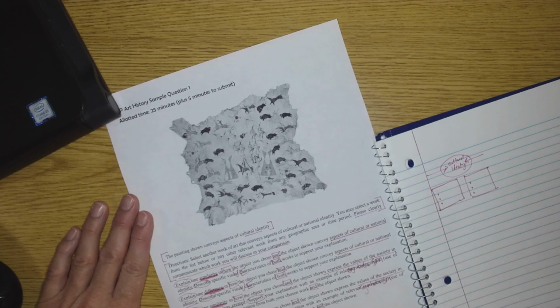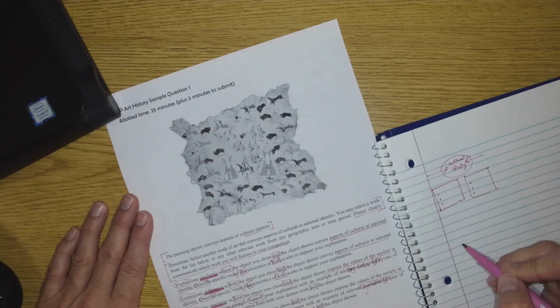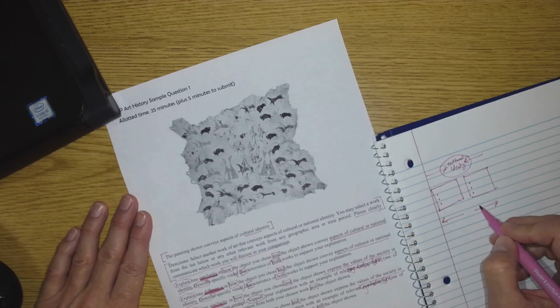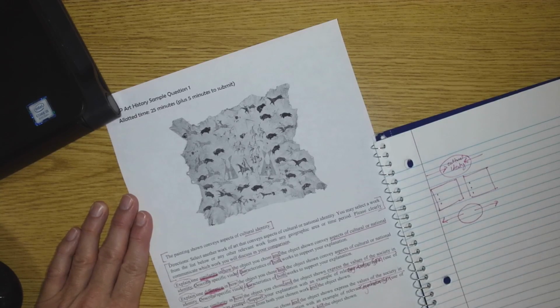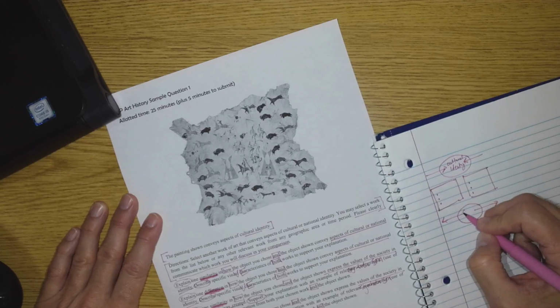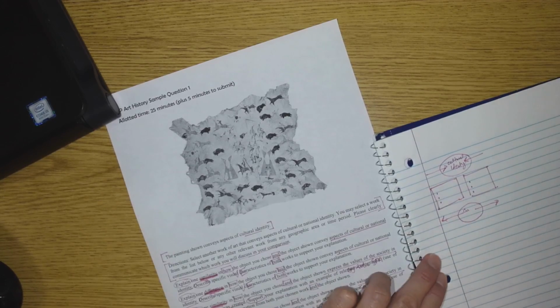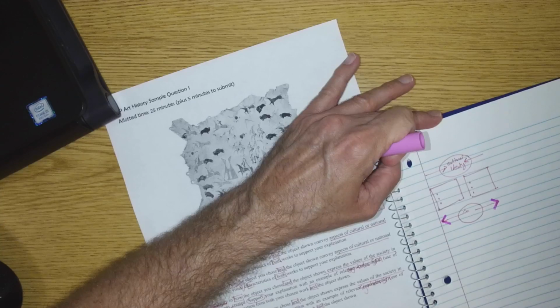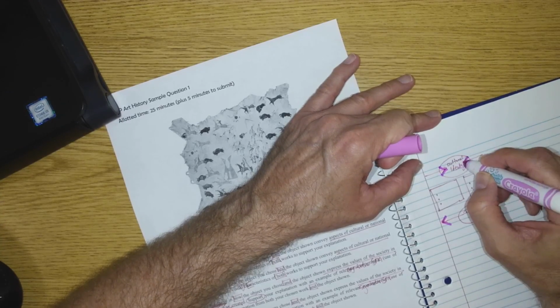Okay. So the next thing is difference. Okay. Yeah. So cultural identity is still here, but you got to know this is a difference. I'm going to mark those so you can see more clearly. Different, same. Okay.